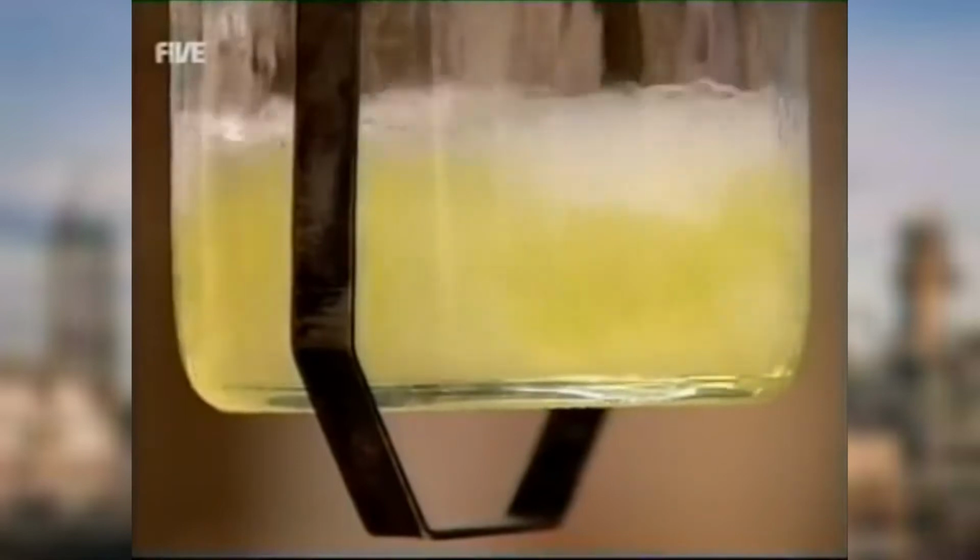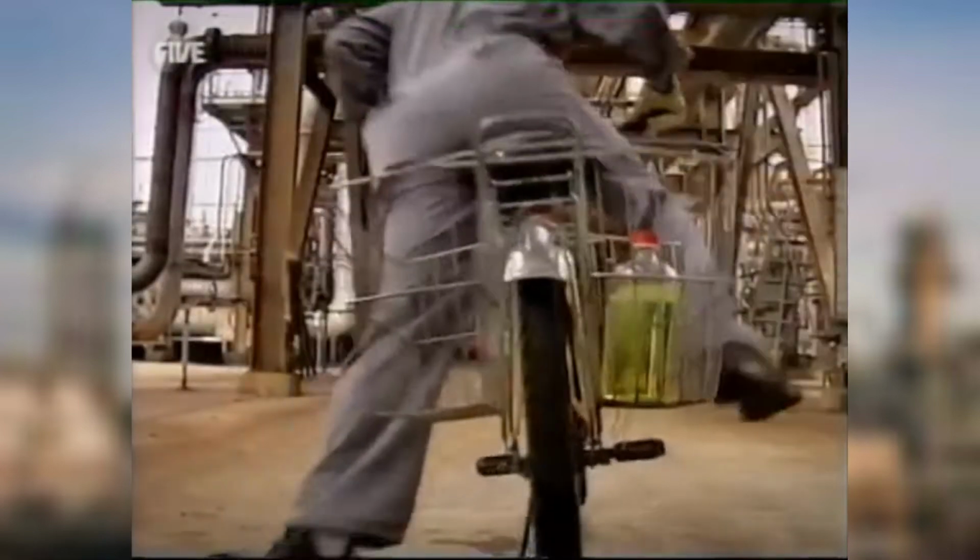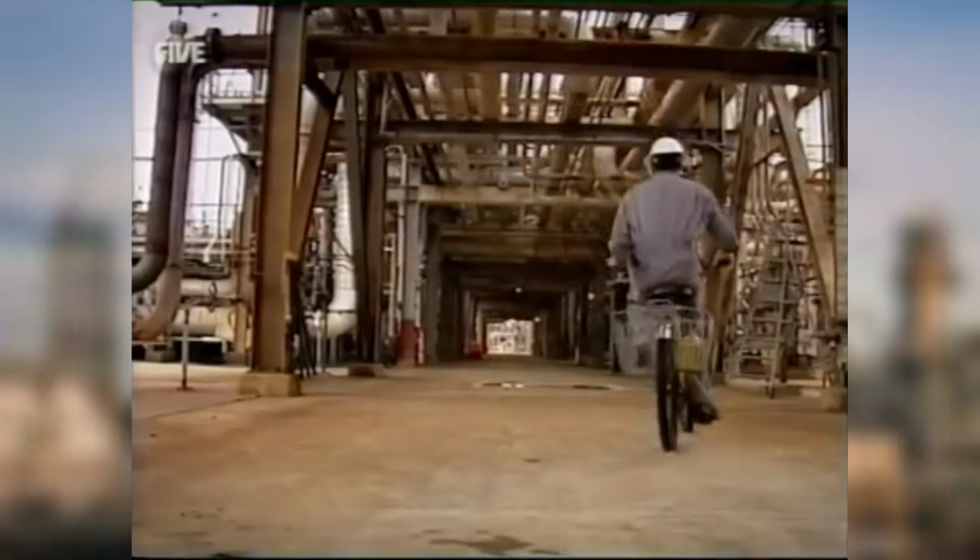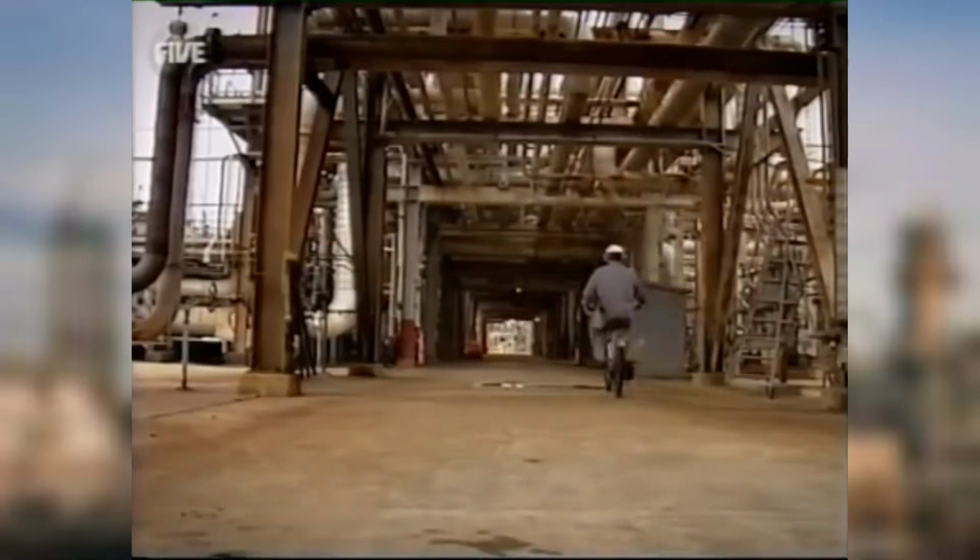In all, every 159-litre barrel of crude produces 73 litres of petrol, 35 litres of diesel, around 20 litres of jet fuel and heavy fuel oil, almost 6 litres of propane, and another 34 litres of other products, such as butane, asphalt and sulphur.